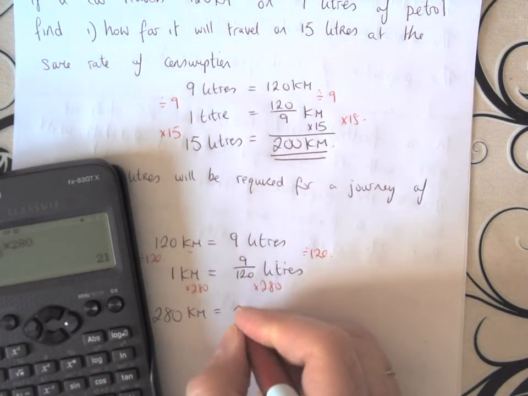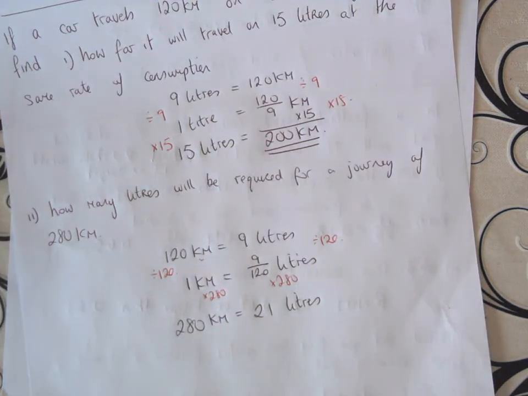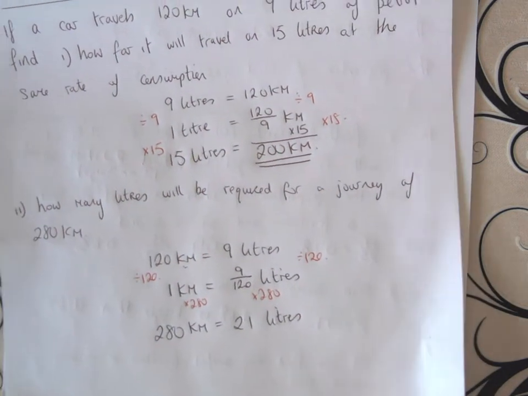21. Okay. So 21 litres are required to do 280 kilometres.